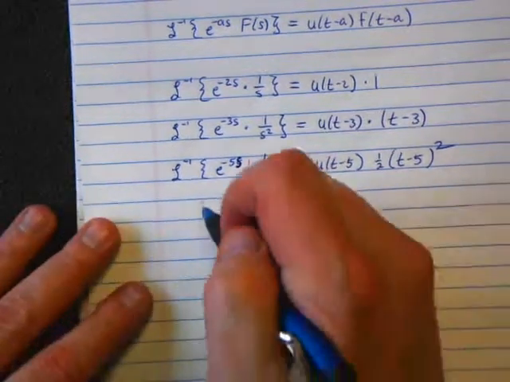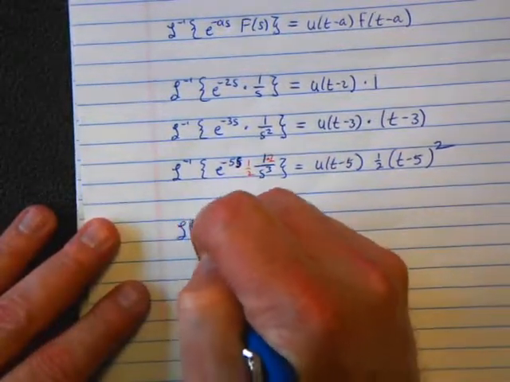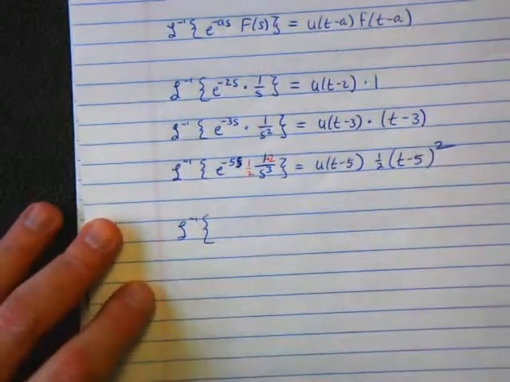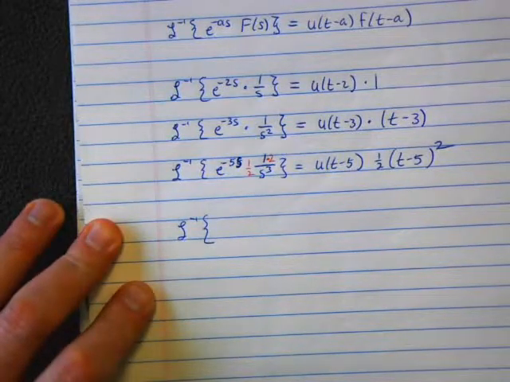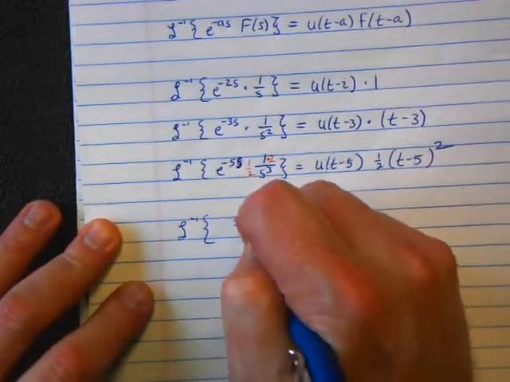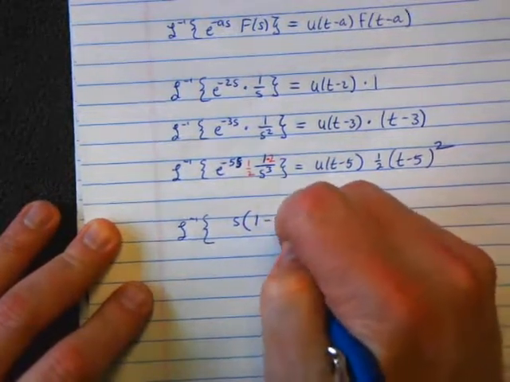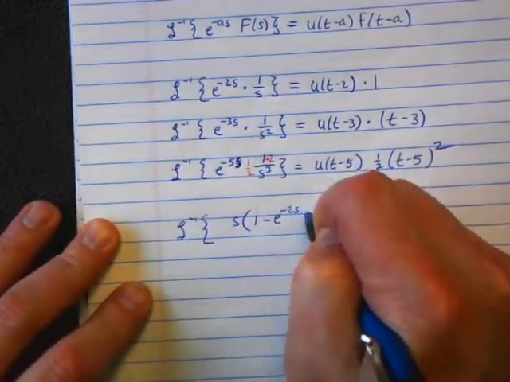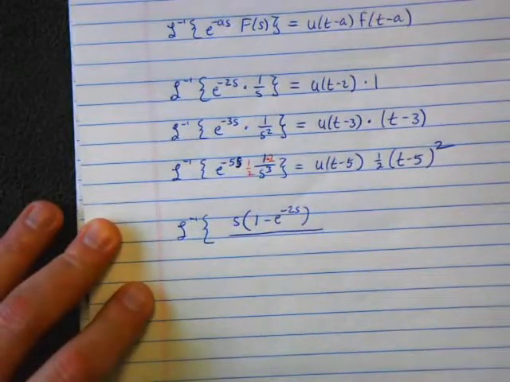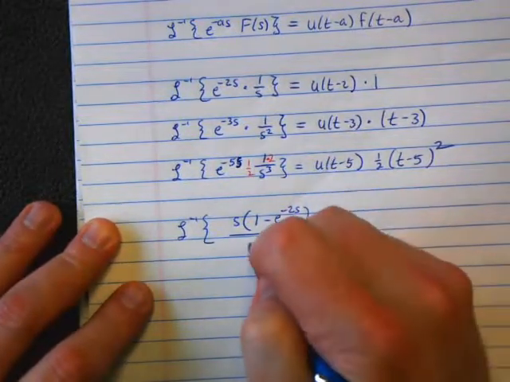All right, so how about the inverse Laplace transform of s times 1 minus e to the negative 2s divided by s squared plus pi squared?